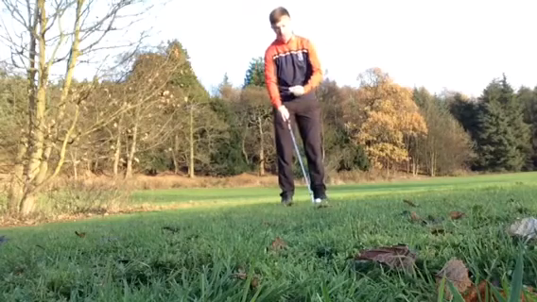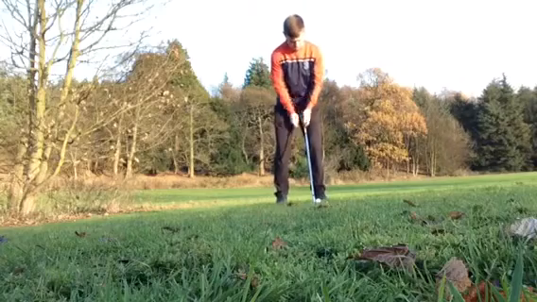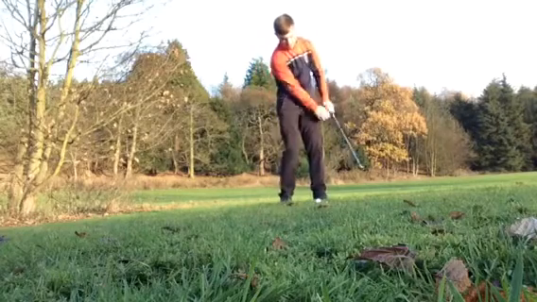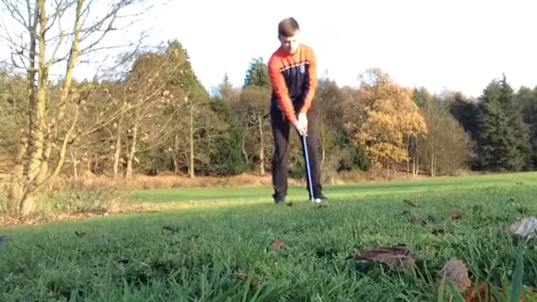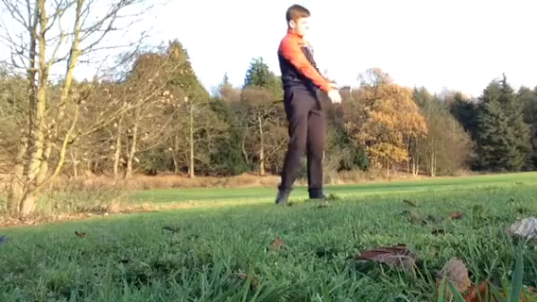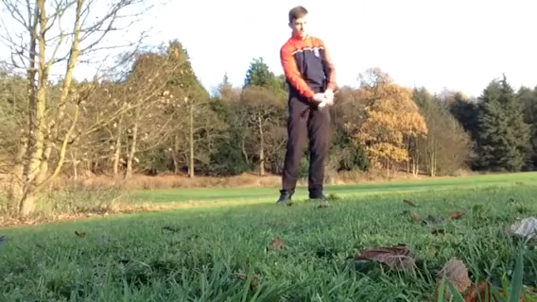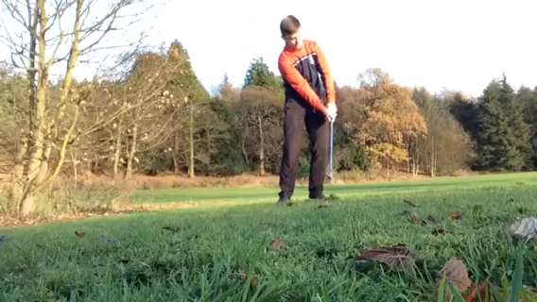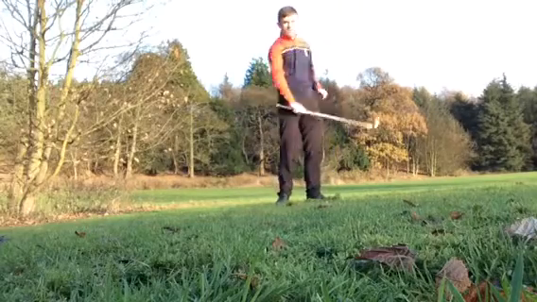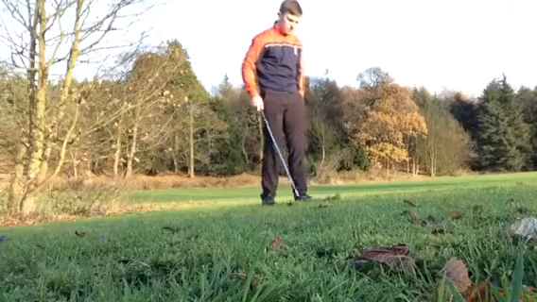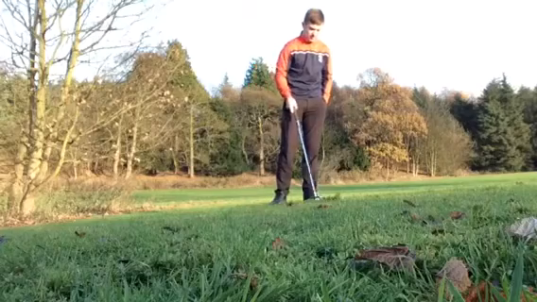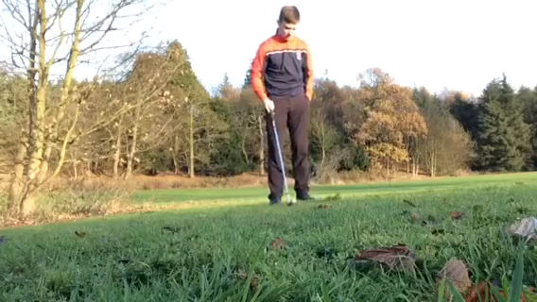We're going to move the shaft lean a little bit further back, and just hit a normal shot as we did the last time, but instead of the club finishing low on the follow through, we want to feel like we're extending right through the ball. That change in angle will allow you to hit the ball further, and it will get the ball going a little bit higher.